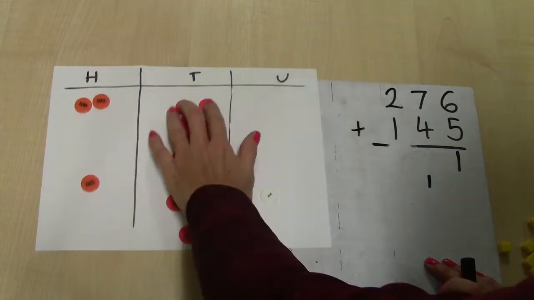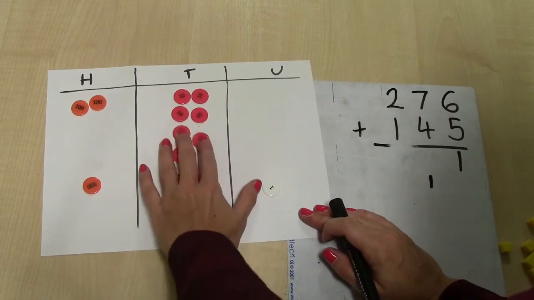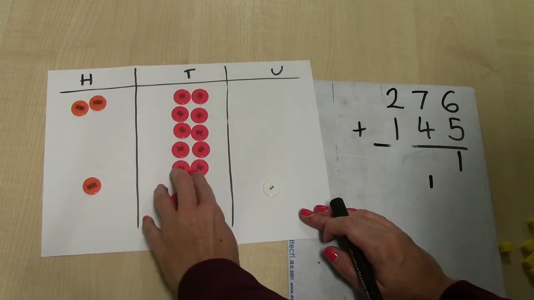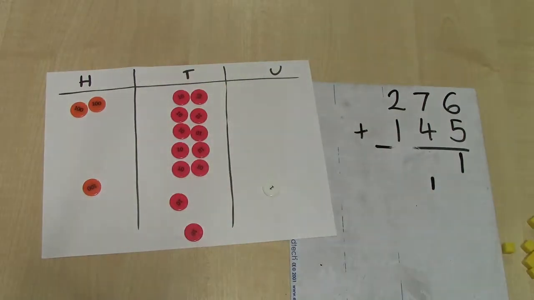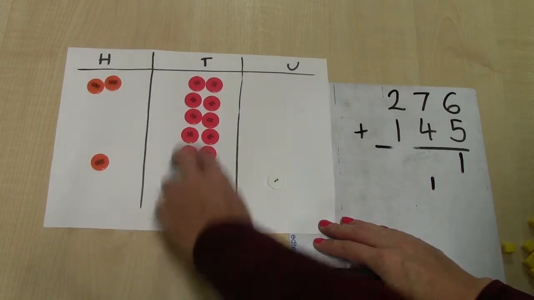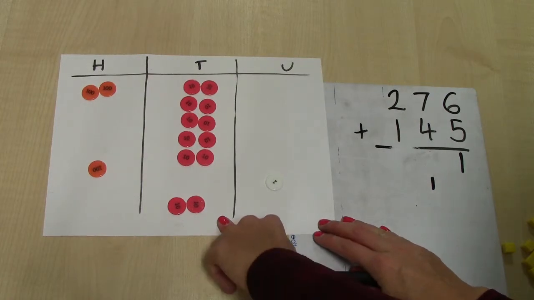Now, what have I got here? I've got my 7 tens, and if I add 3 tens to it, I've got 10 tens, and I know that 10 tens is the same as 100, and I've got 2 other tens. All together here, I've got 120.